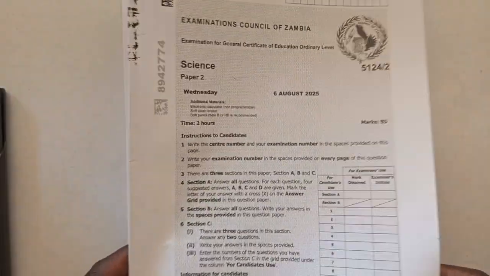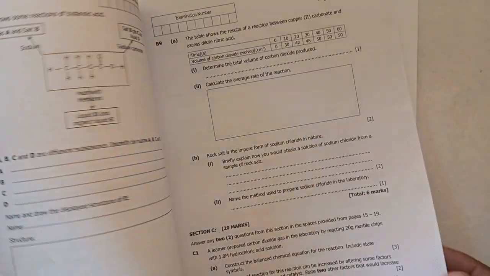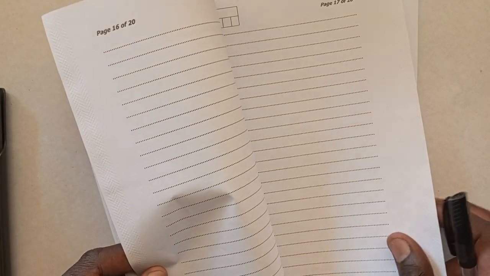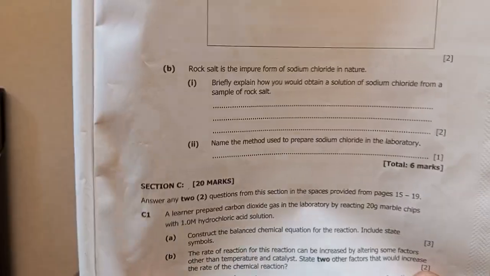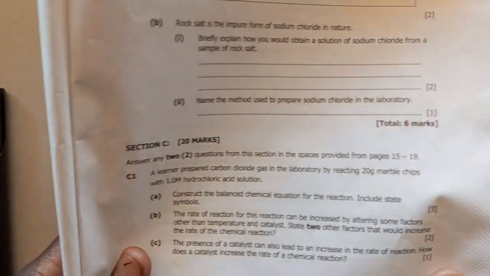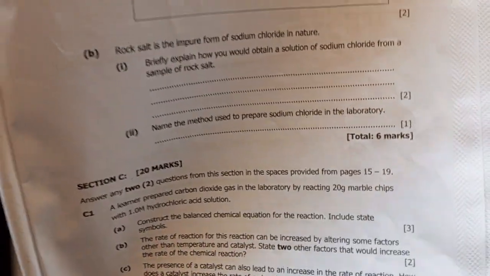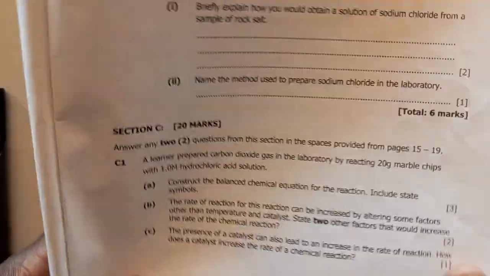There is space provided in the question paper itself, and that is why it is quite thick, where you have the spaces to answer your questions in section C. So even if a question requires you to do a graph, that question paper will come with a provision of a graph paper. So that's it about this paper. Even the grade 12s who are writing this year in 2025 will have the same arrangement, a similar paper which has answer booklets attached to the question paper, no separate answer booklets.